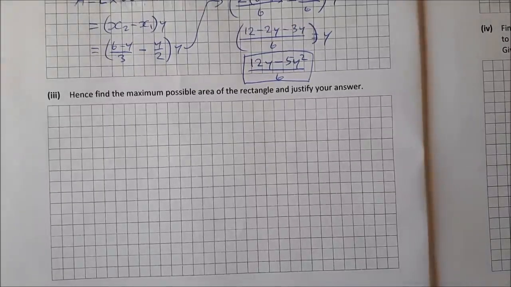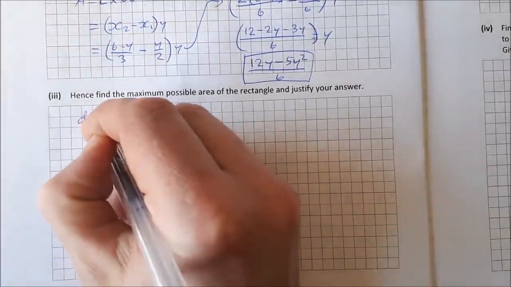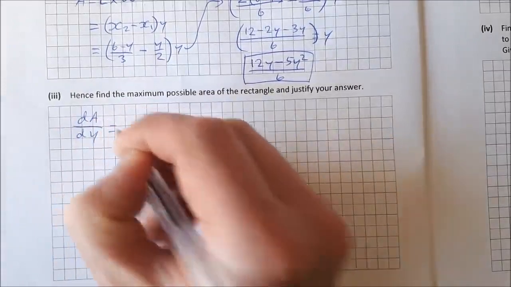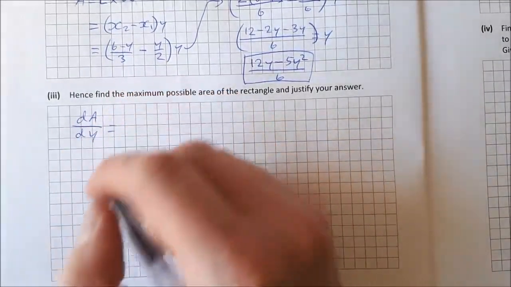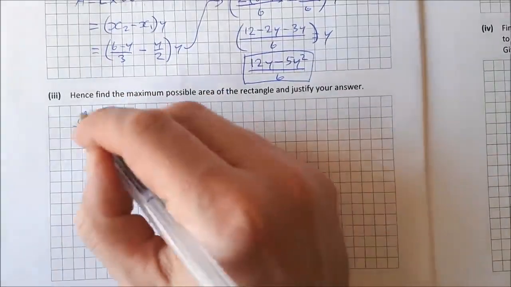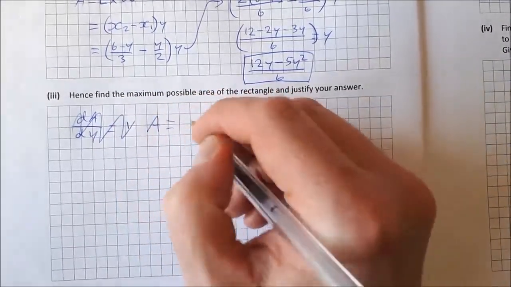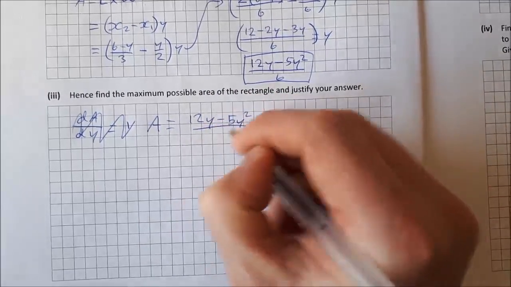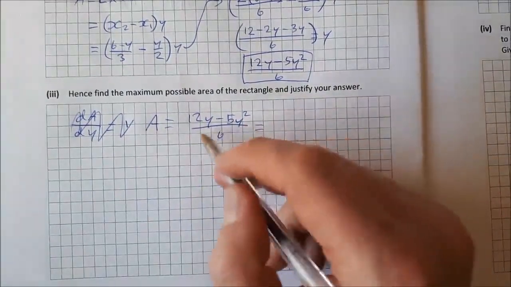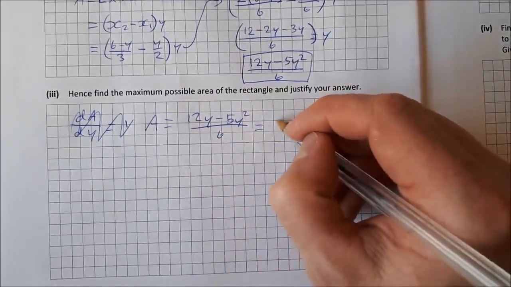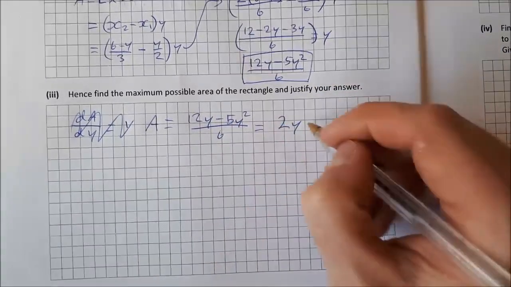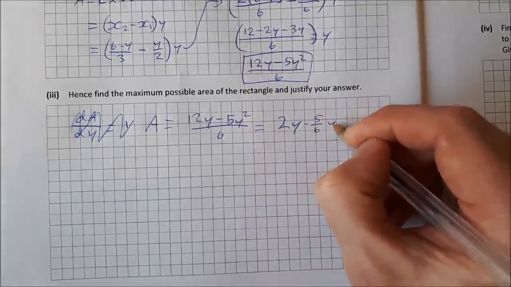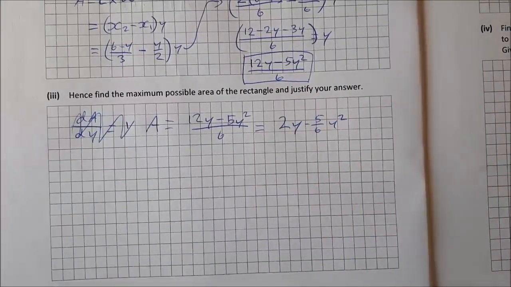So for the maximum possible area, if we differentiate it and let it equal 0, that'll give us the maximum area. So dA/dy, this is when we're differentiating A. I'm going to take my A first of all, which is (12y minus 5y squared) over 6. I'm going to simplify it and divide the 6 in. So 12 divided by 6 is 2y, and then minus 5 over 6 y squared. This is just going to make it easier for me to differentiate.